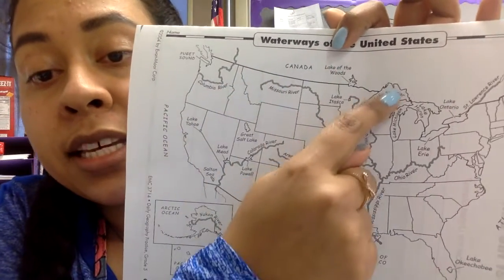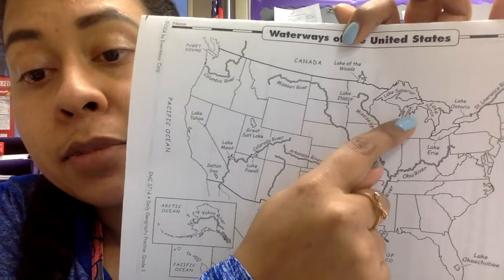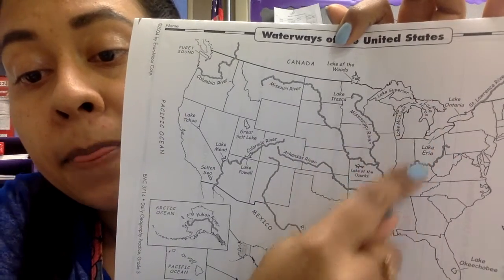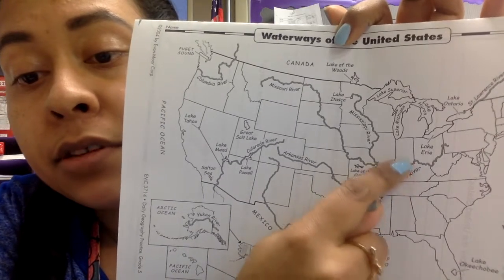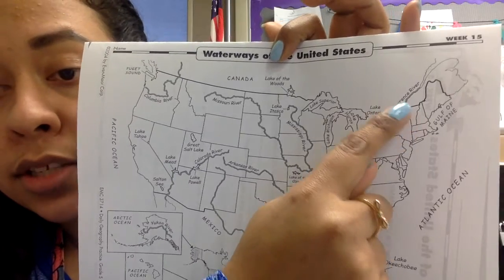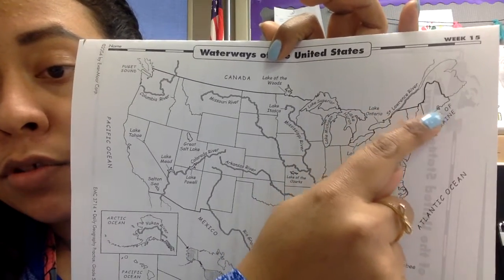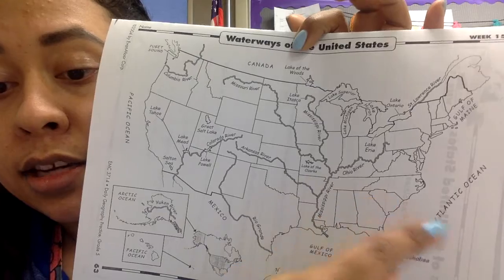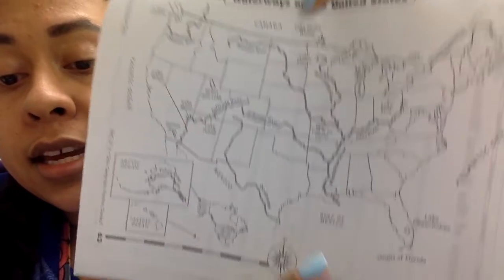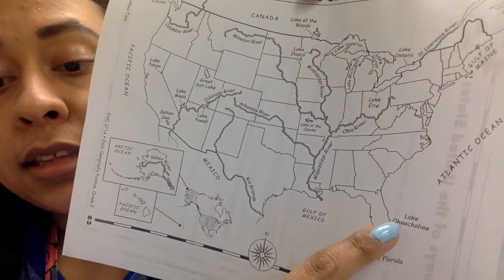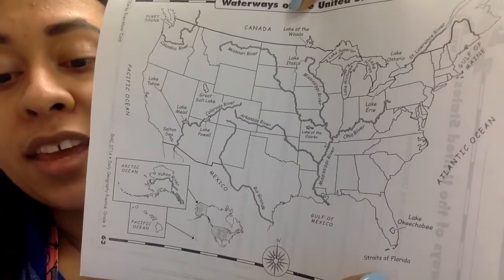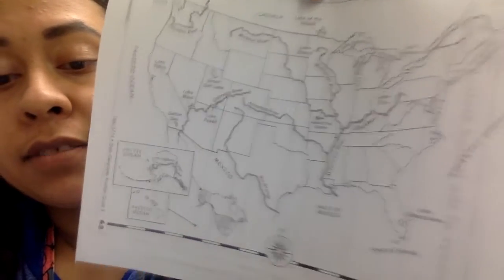Here we have the Great Lakes: Lake Superior, Lake Michigan, Lake Huron, Lake Ontario, Lake Erie. Here we have the Ohio River. Over here we have the St. Lawrence River. Here we have the Gulf of Maine. Here we have the Atlantic Ocean, all this over here. And then we have Lake Okeechobee and the Straits of Florida right down here.